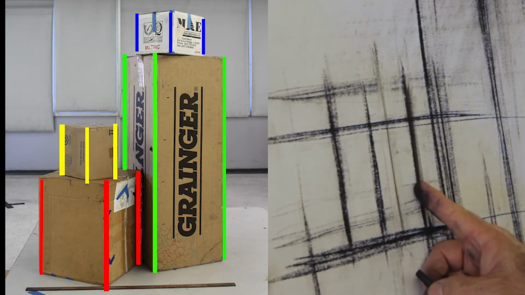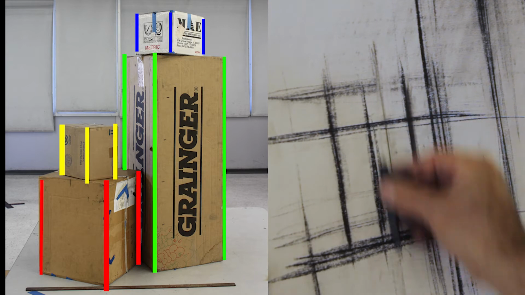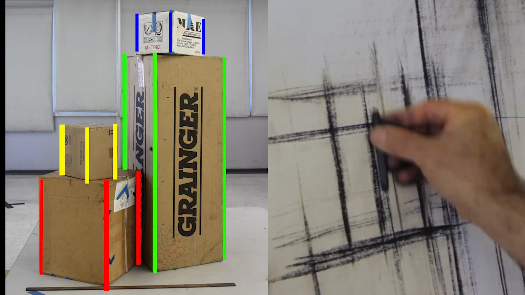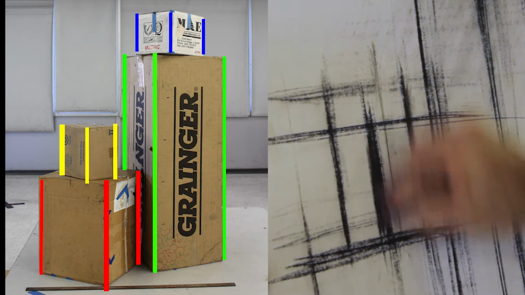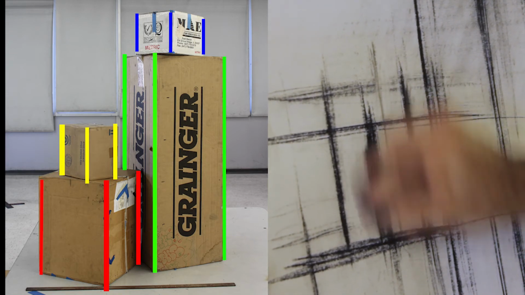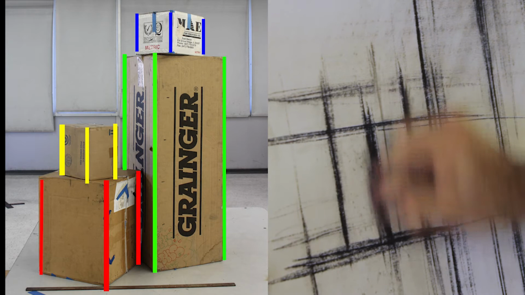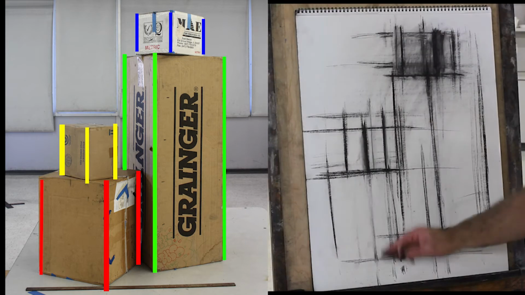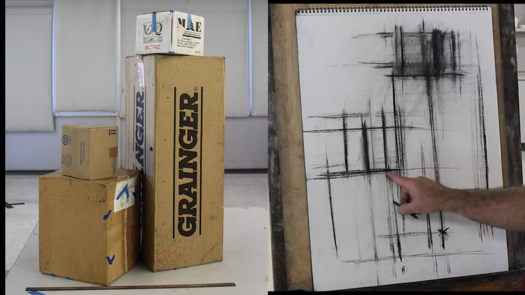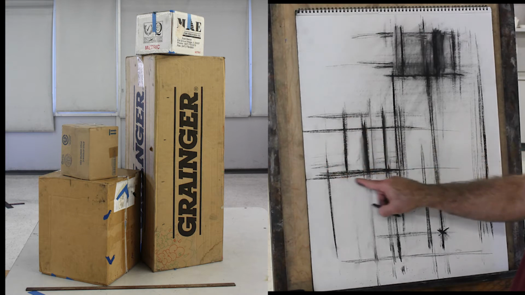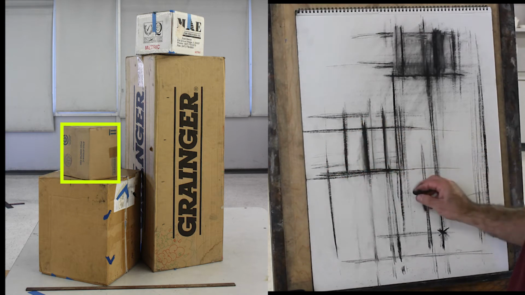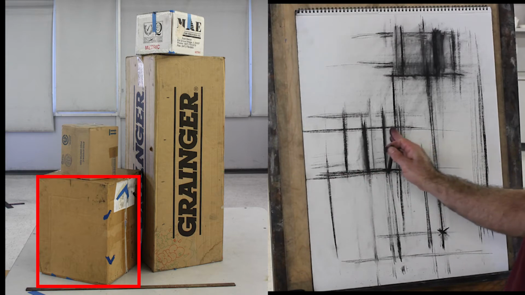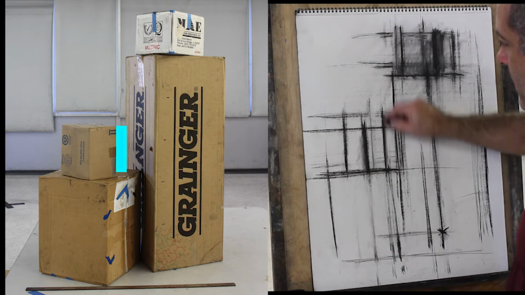So now I see that I have this part of the box maybe drawn a little bit better. I see those proportions are more accurate to what I see. All right, so this is the little box on the left-hand side. This is the bigger box. This is the space in between the box right here.